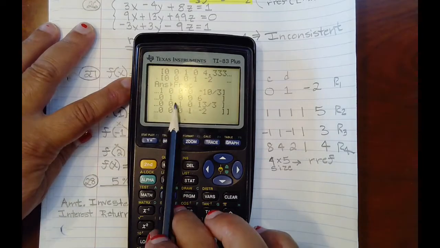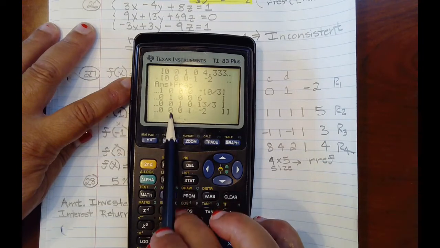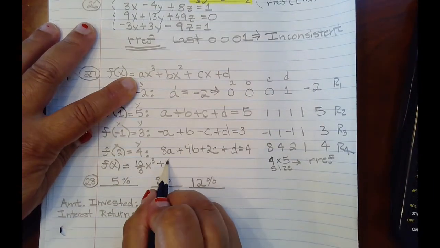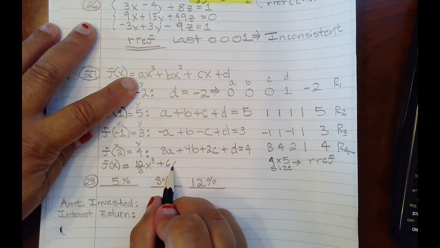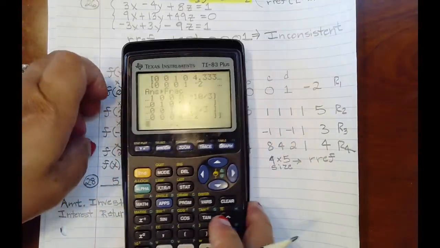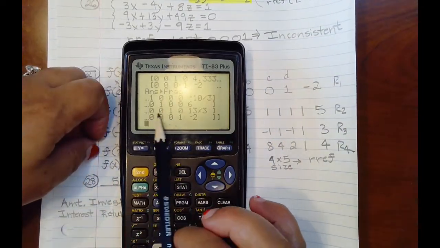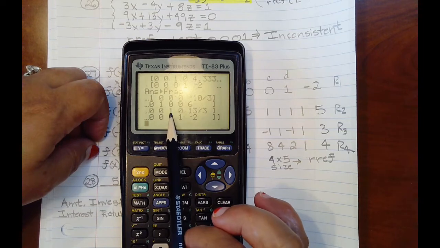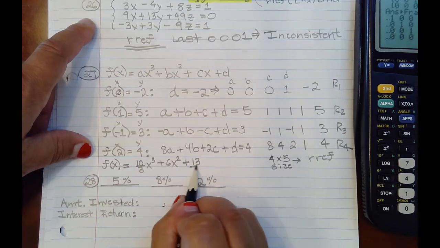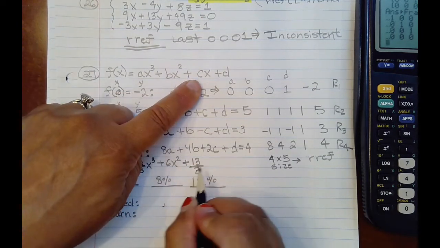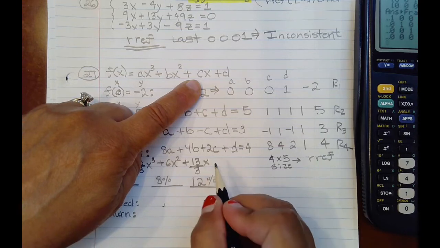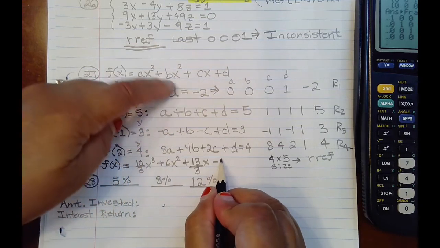Come back here. This 1 that's in the second column, this is your B column. That says B is equal to 6. So it's 6 for B, and that's the coefficient of your squared term. Then we need the C value. The C value was the third column over. So look for the column with the 1 in the C column. That C is equal to 13/3. And that is the coefficient of the x term in this main function. Then it's plus D, and that D value was negative 2.